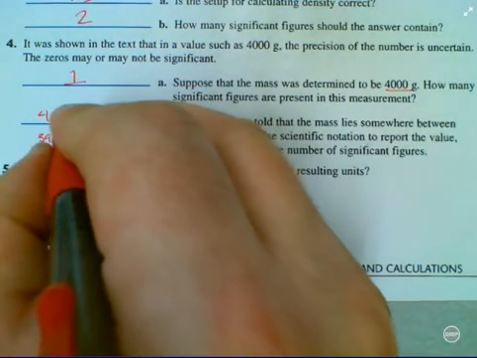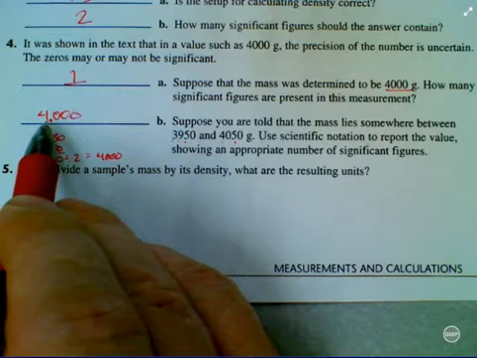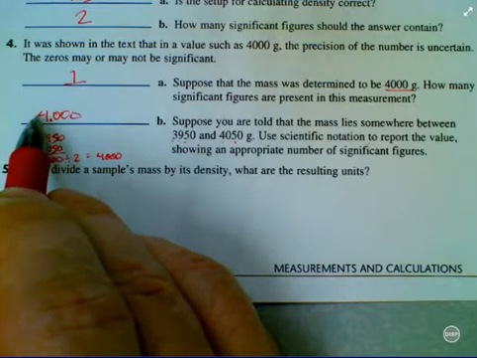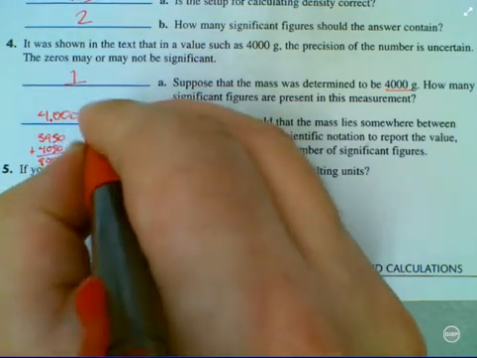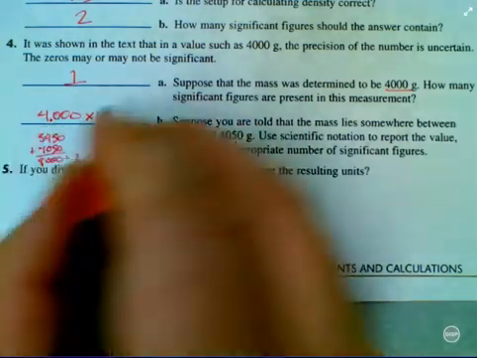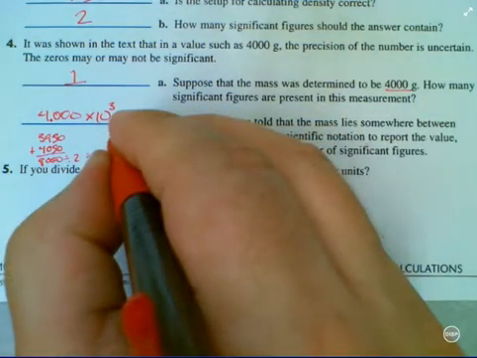So I will have to move that decimal from the 4,000 location 1, 2, 3 spots, so that this coefficient can be between 1 and 10. Times 10 to the, how many places did I move the decimal? 3, so 3. And then grams, because that's the unit.